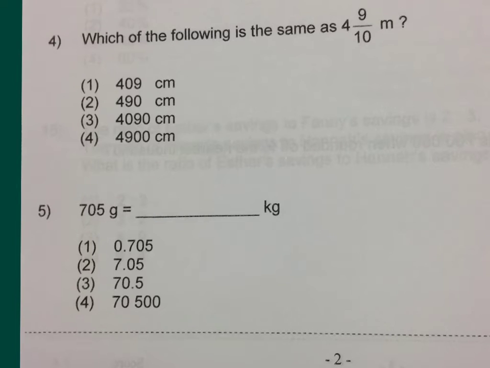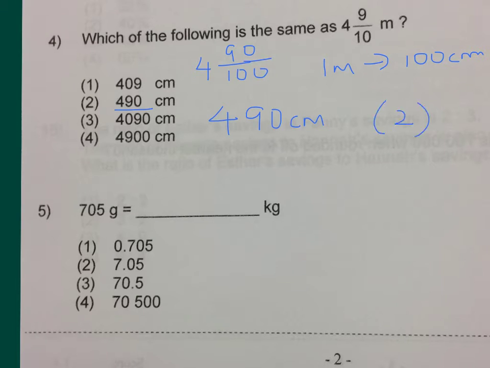Question 4, which of the following is the same as 4 9 over 10? 4 9 over 10 is the same as 4 90 over 100. 1 meter is actually 100 cm, so here we should have 490 cm. So question 4, our answer is 2.